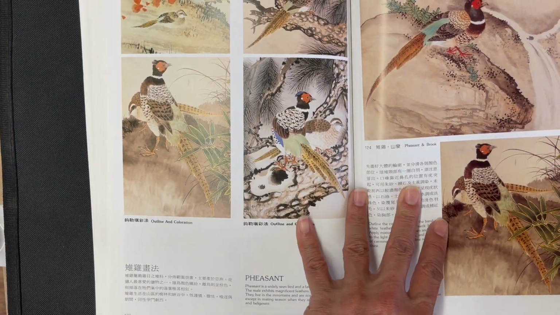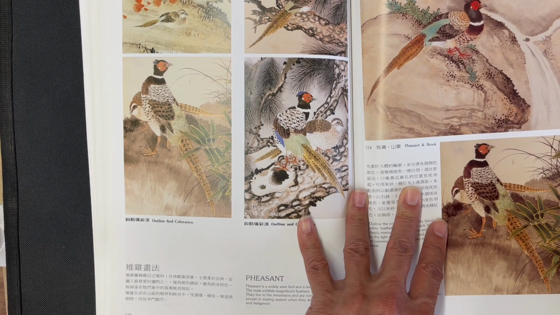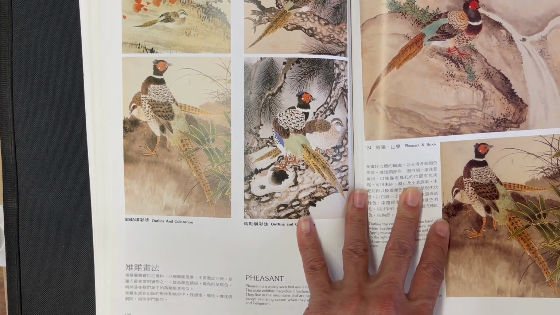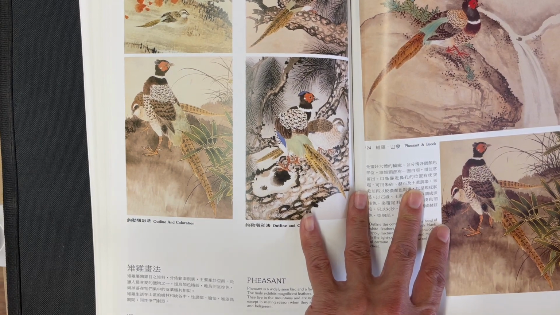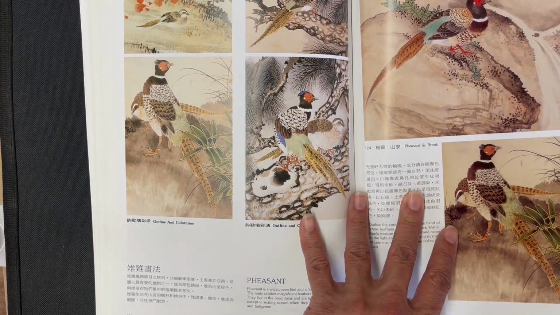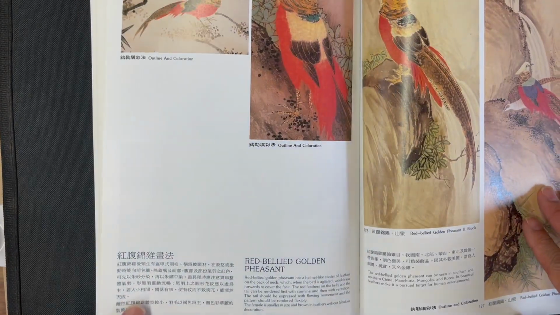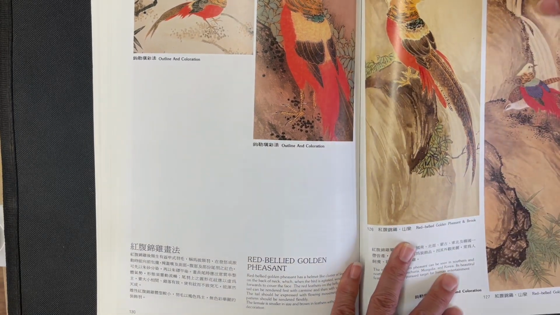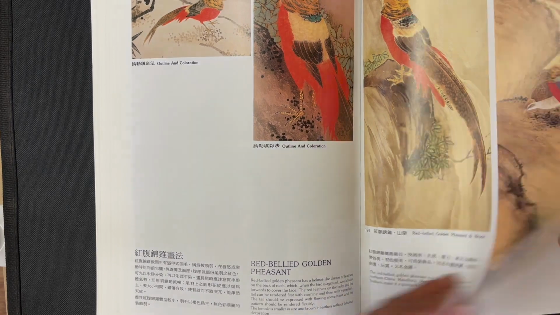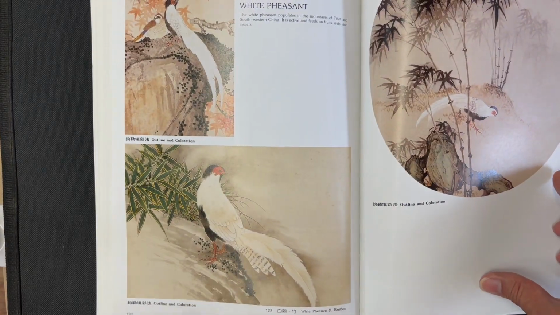Pheasant. Very popular subject because of how fancy the coloration and markings of the bird are. And we have this red-bellied golden pheasant and a white pheasant.